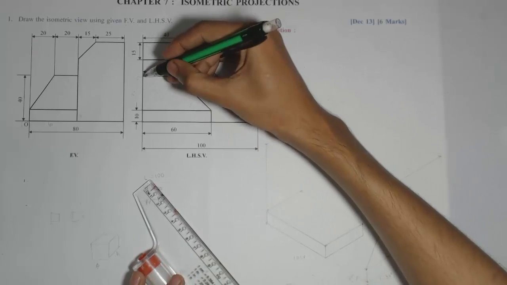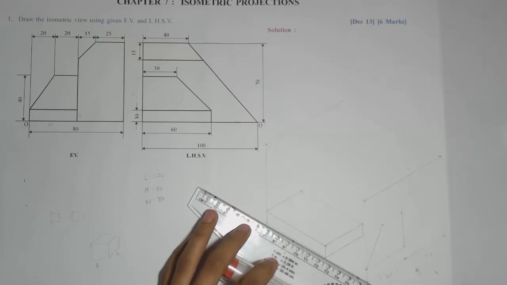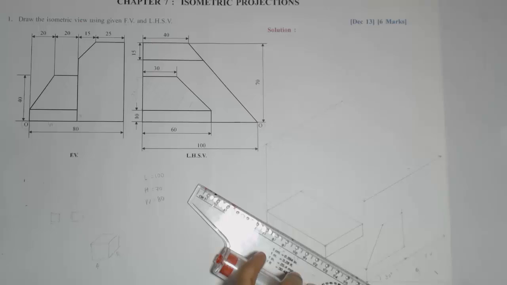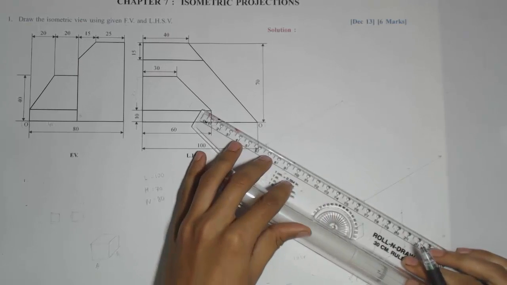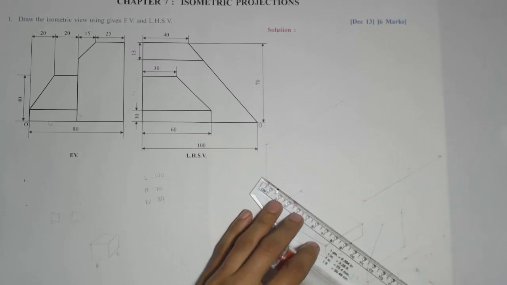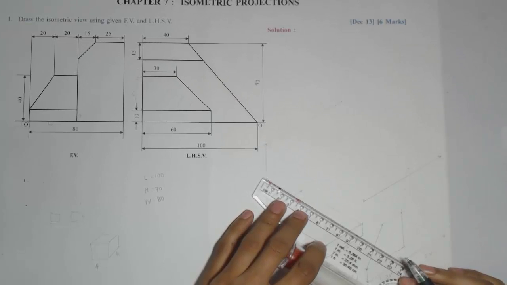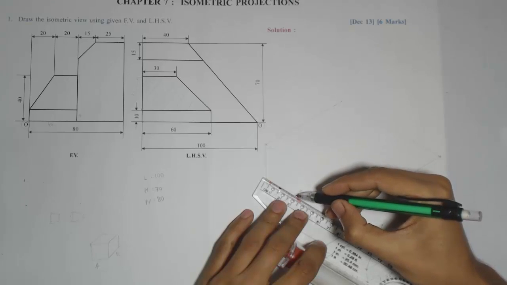From this point I need to come towards the center by 30. So I'll first draw a parallel line from that height to the length of the box outer boundary. And I have to measure 30 mm because this length is given as 30. So I'll come 30 here.